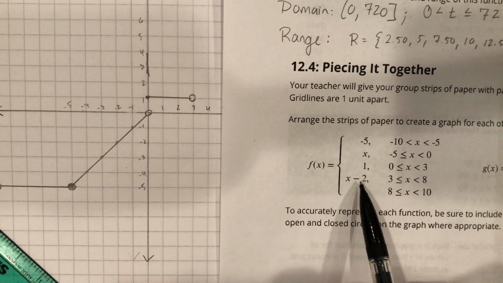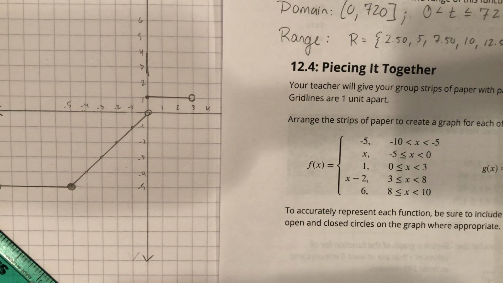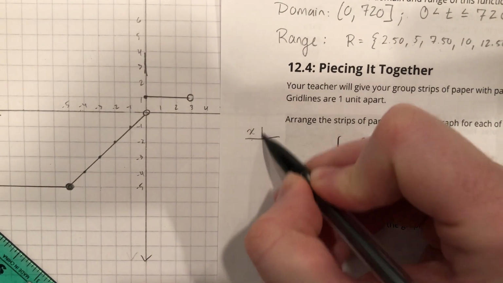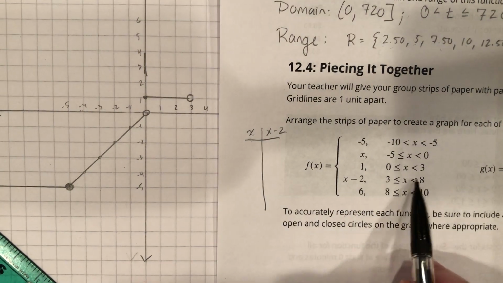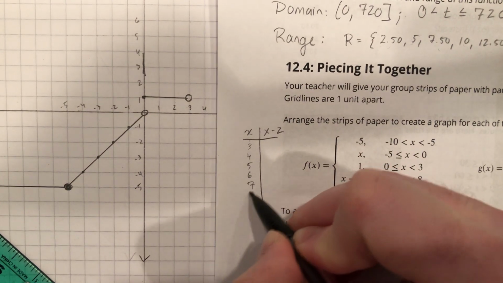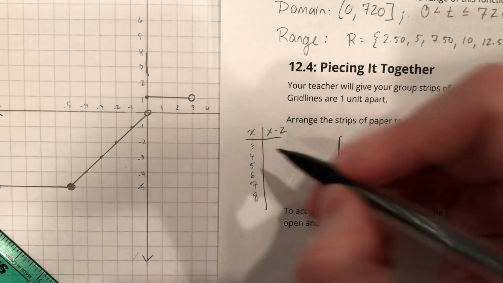The fourth piece is x minus 2. Now this is a little more complex, so I'm actually going to make a table for myself. I'm going to make x as one column, then x minus 2 is my next column. And I'm going from 3 to 8. So 3, 4, 5, 6, 7, 8. I'm just subtracting 2 from every x value.